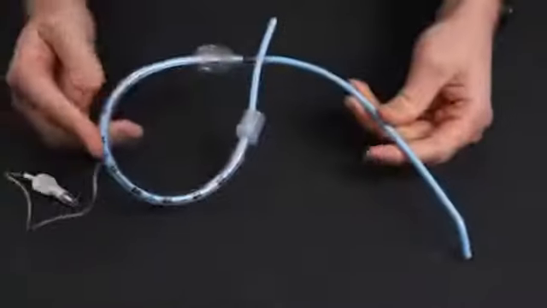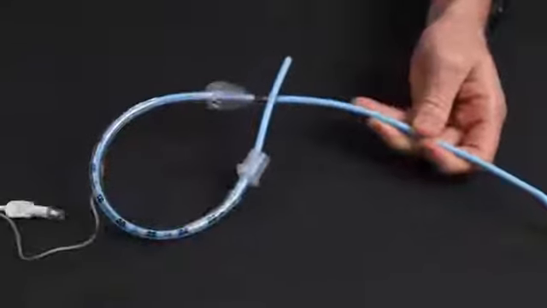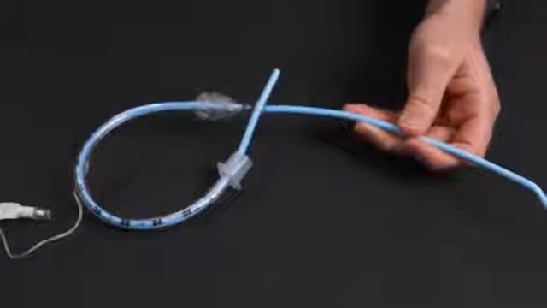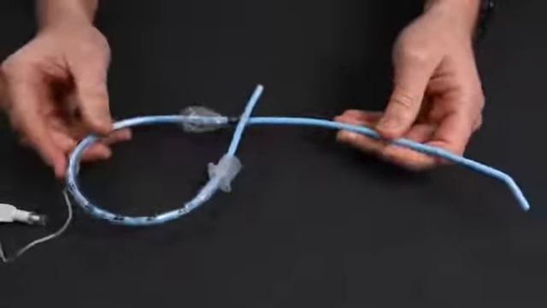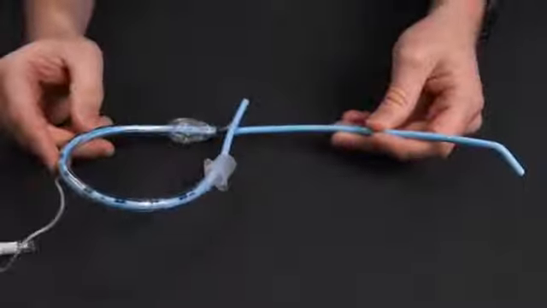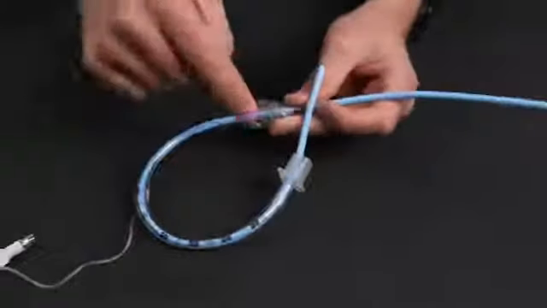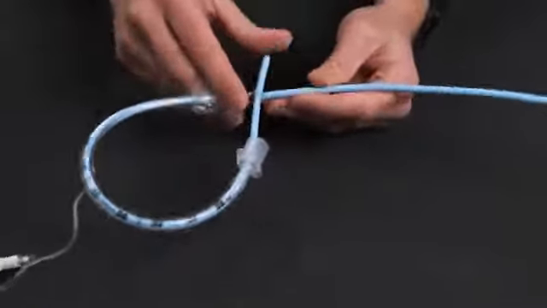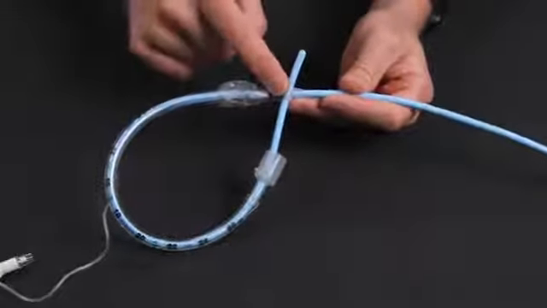So if you are using an endotracheal tube and you do not have a cric-specific tube to use, there's a couple tips that I think will make this a little bit easier for you. Number one, I like preloading the tube onto the bougie. So here I've got the tube over the bougie, and then I actually have the tip of the bougie going into the eyelet at the bottom of the tube.